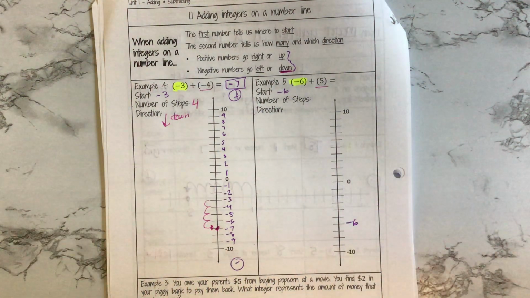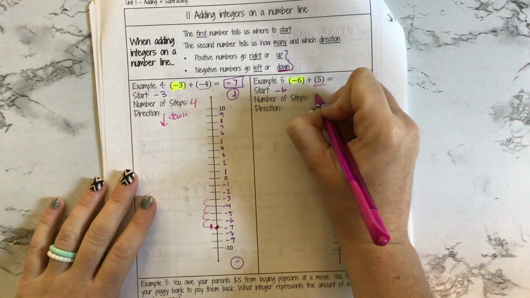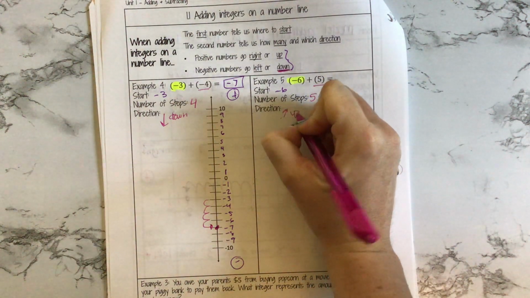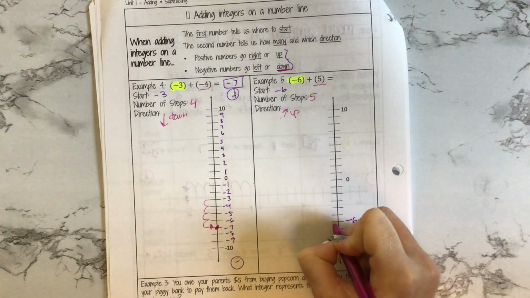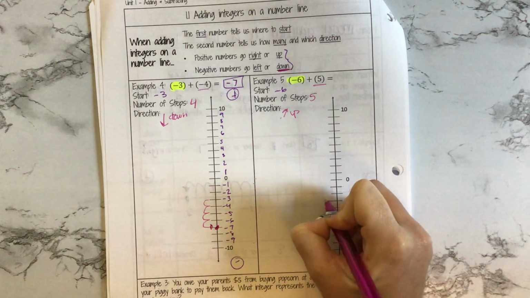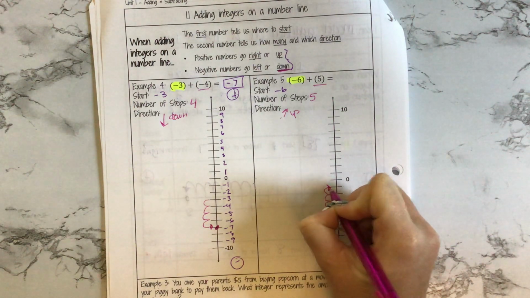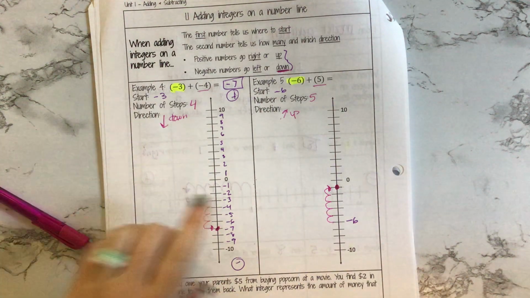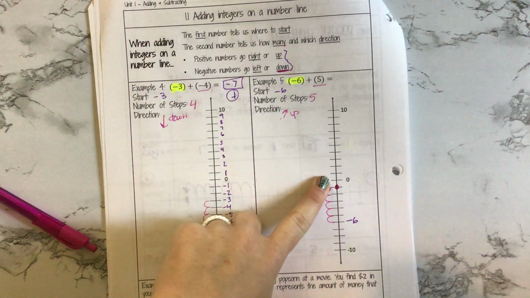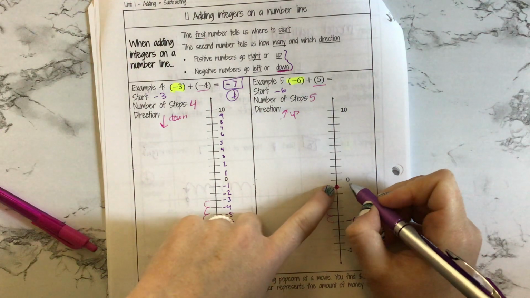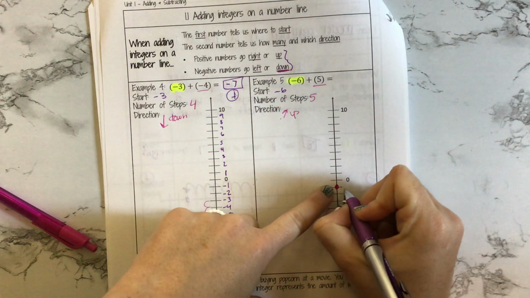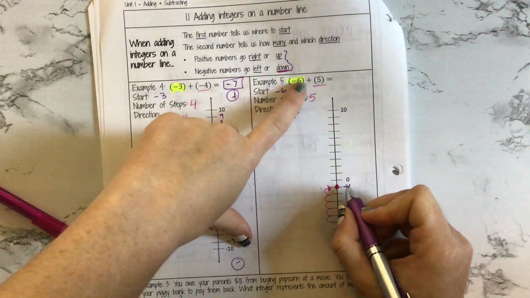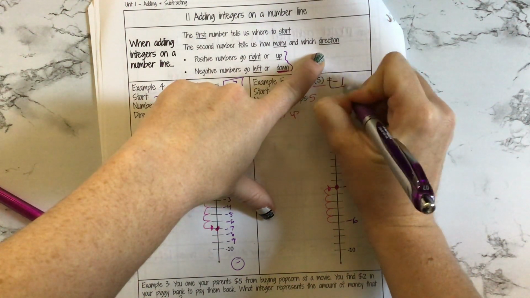My second number, 5, tells me that I'm going to go 5 steps, and it's a positive 5, so I'm going to go up. So from negative 6, I'm going to go 1, 2, 3, 4, 5. Then I'm going to label my number line. 0. The first tick mark, if we're going by ones, next to 0 is negative 1. So negative 6 plus 5 is negative 1.